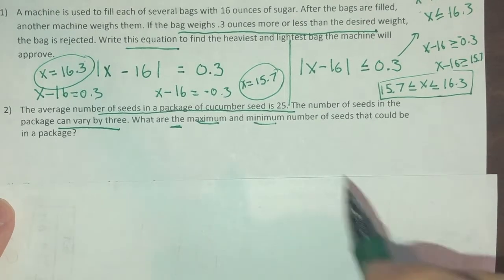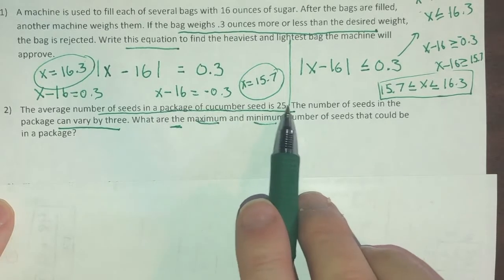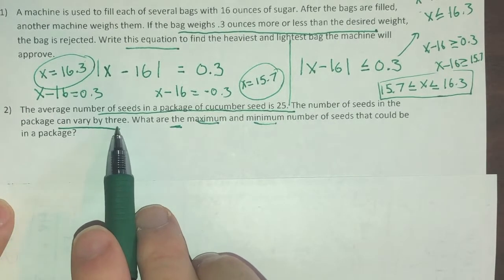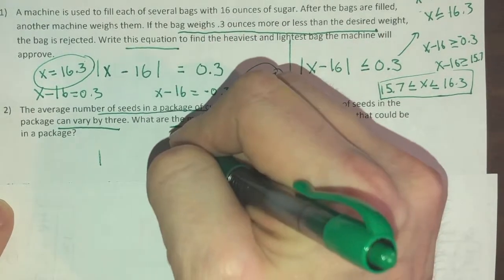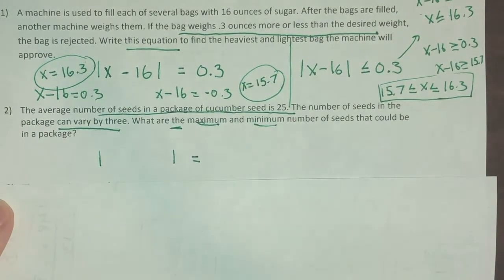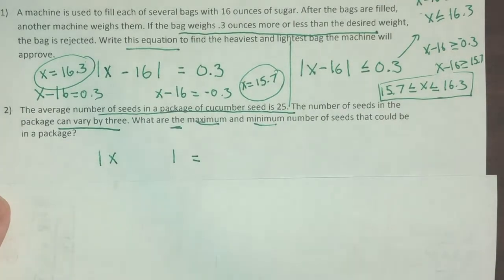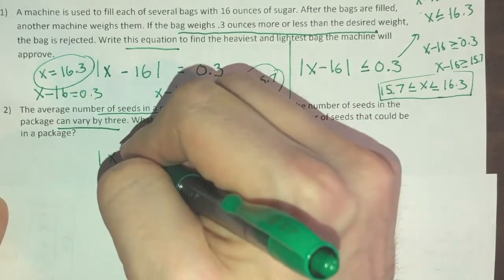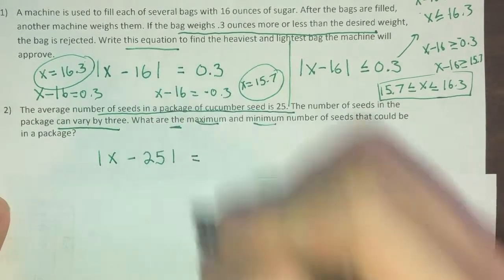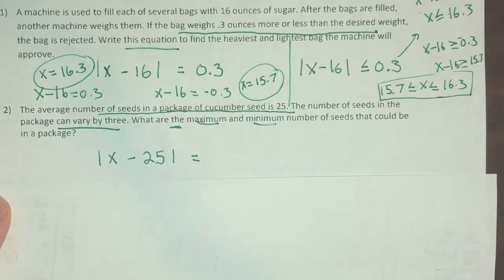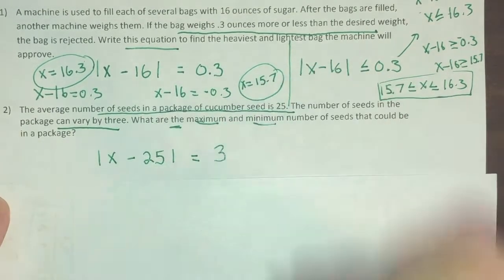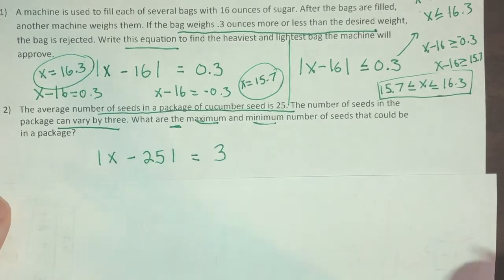Okay? So the maximum number, so what this means, can vary by 3. So let's set up our bars, let's make it equals. What that means is the difference between the number of seeds that are actually in the package and the number of seeds that are supposed to be in the package has to be 3. In theory, no more than 3, because we want the maximum and minimum, that's going to occur at the endpoints, right?